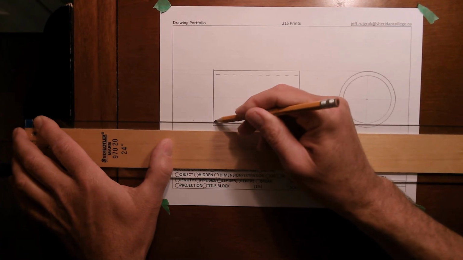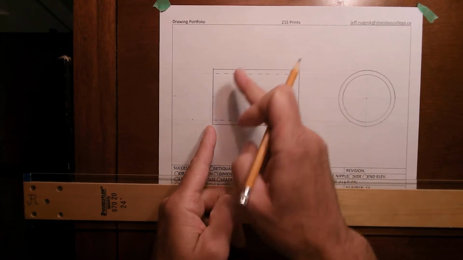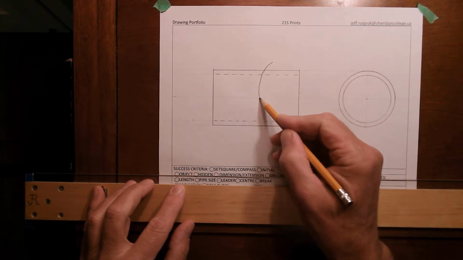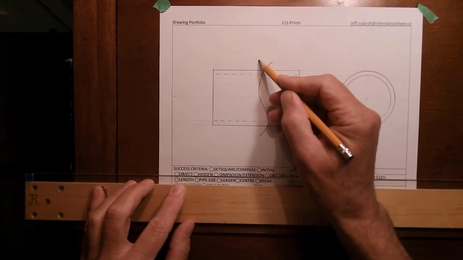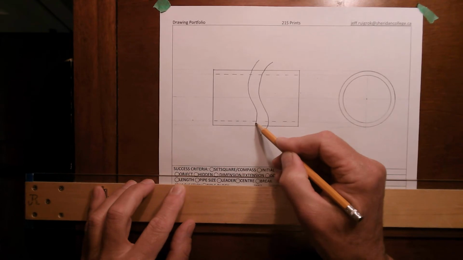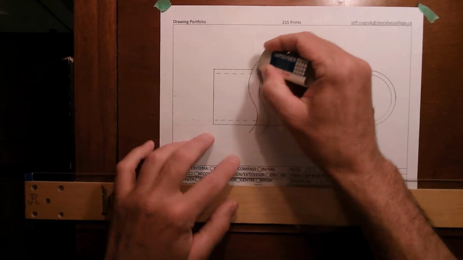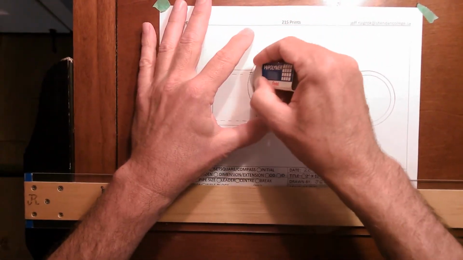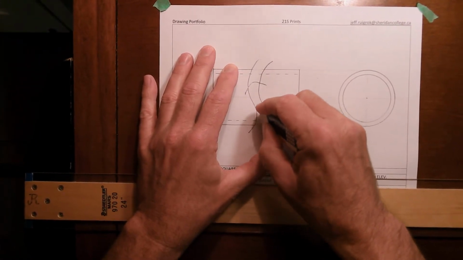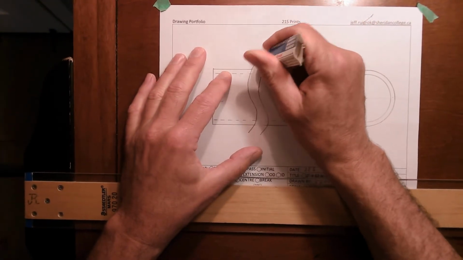I should have lined up some of these lines. But because I don't have the full 12.5 inches, I also have to put a break line through here. So I'm just going to put a break line like this. And I'm freehanding this. If you had a French curve, you could use it. Now I've made my lines too bold. So now that just shows that a section is missing from here. I'll fix this up a little bit later.